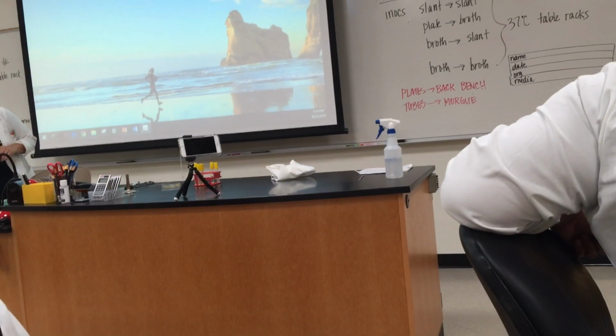I should say, non-hazardous materials, so paper towels that you use to clean the countertops or to wipe your hands, go in the trash. They don't go in the morgue, right? Because those are not contaminated materials. All right, so that is that. That's all of our little lab prep stuff.